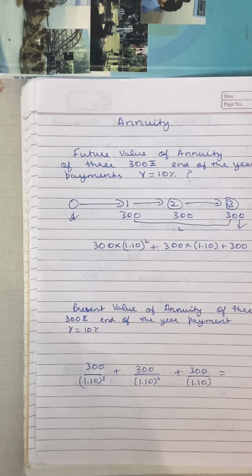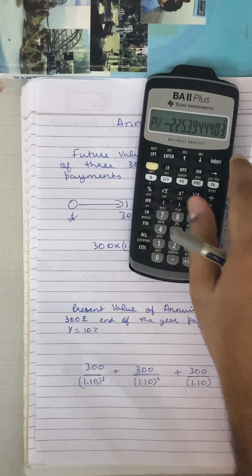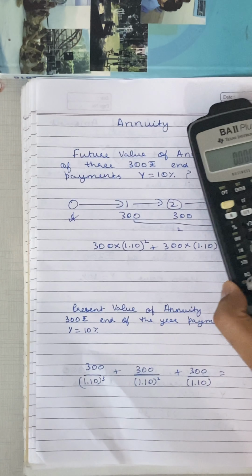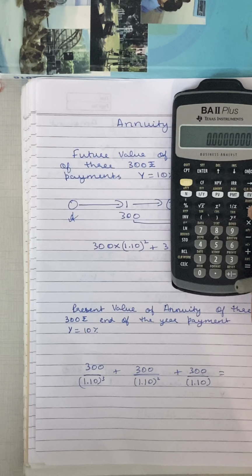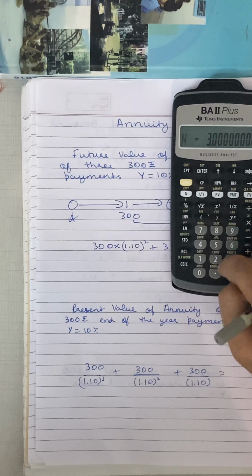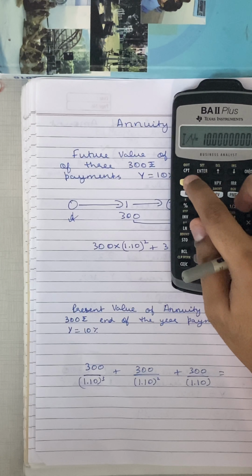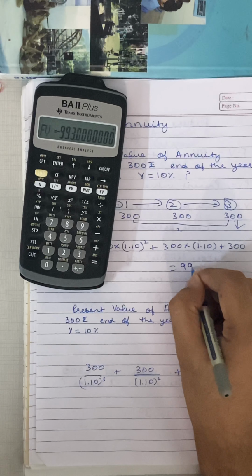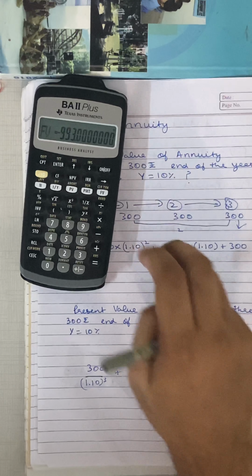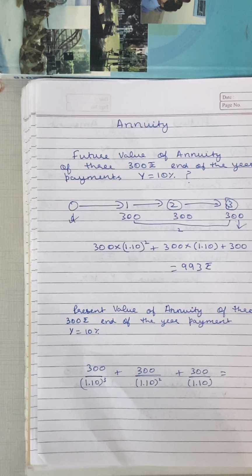Okay, and if we calculate this on the calculator, I can show you. First I will clear the TVM. Payment 300, for 3 years, 10% I/Y, and if we compute the future value, that would be 993 rupees. Okay, I hope you guys understand this.